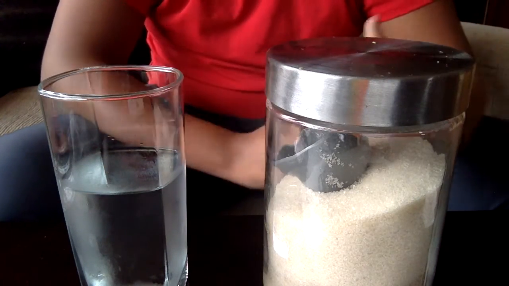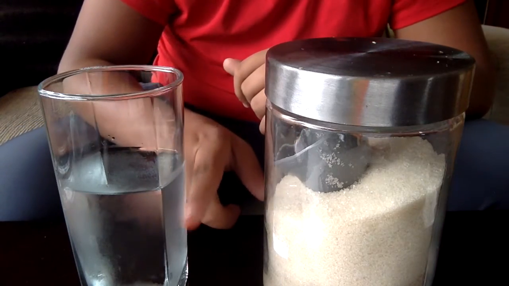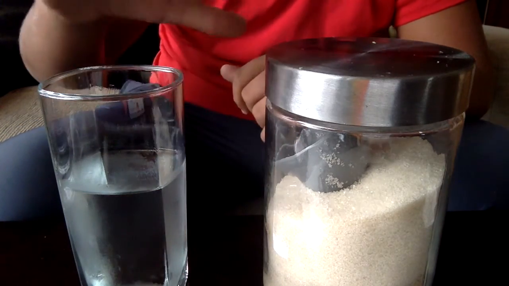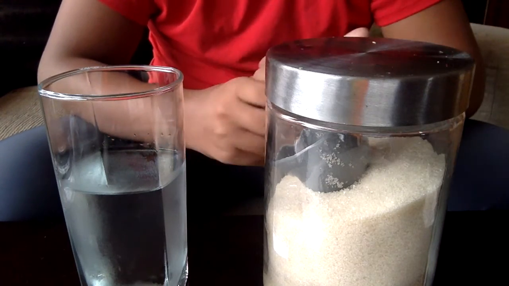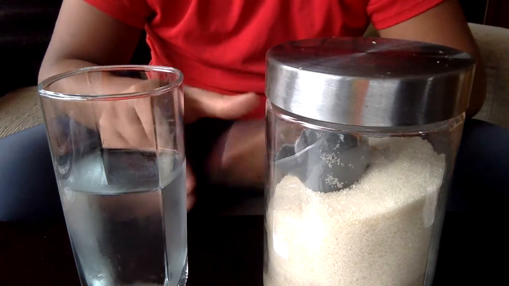My hypothesis, I think that the sugar will be on the bottom. It will all go down. Then our experiment. In the experiment, we will need to make one.